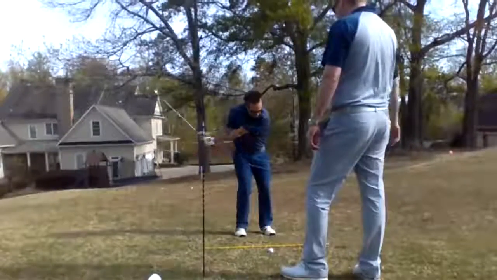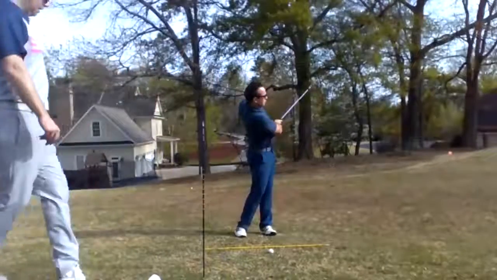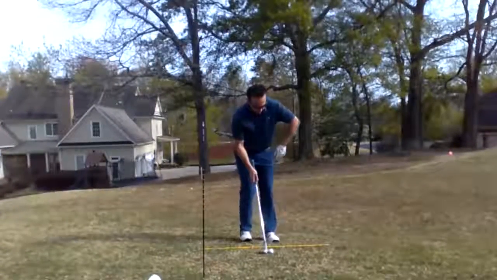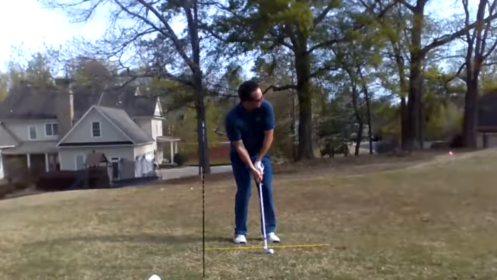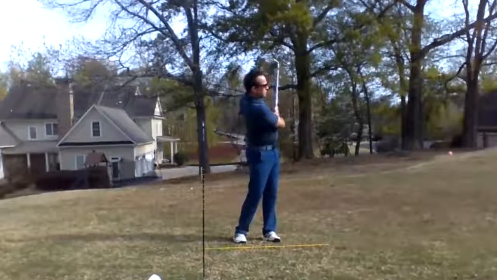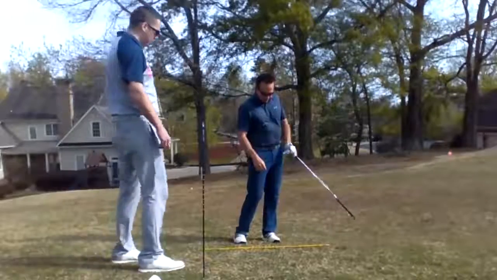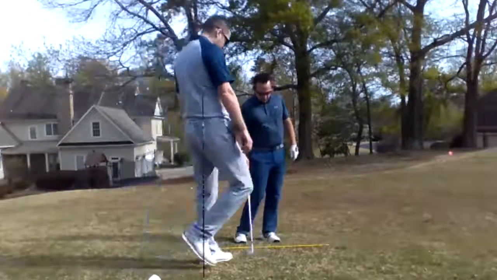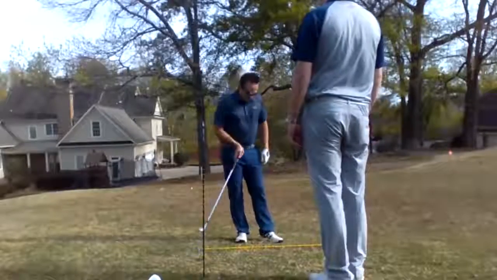Feel the back of that club. There, I felt it. Felt the ground? Yeah, a little bit behind. I hit way behind it, and it still didn't blade like it would.